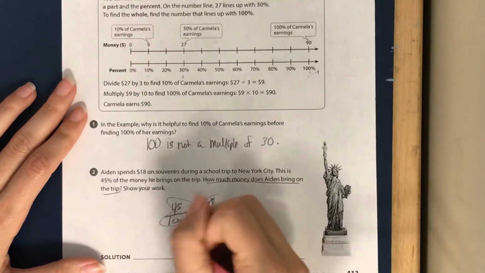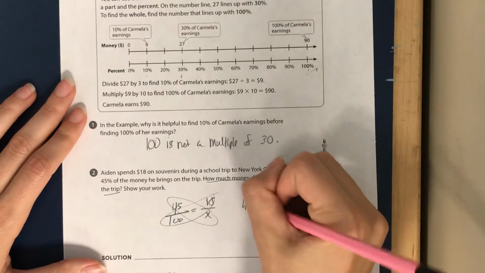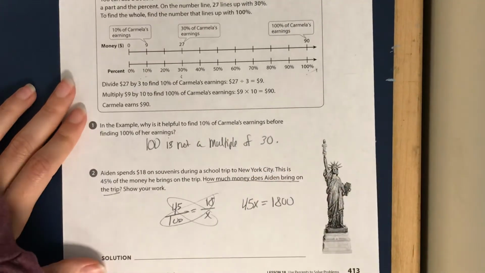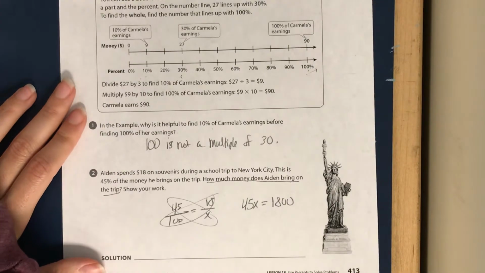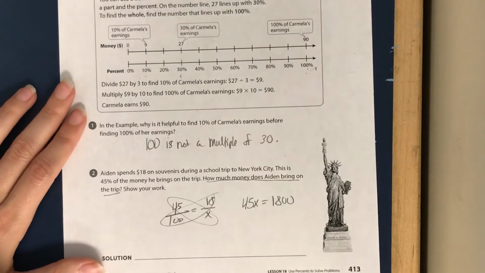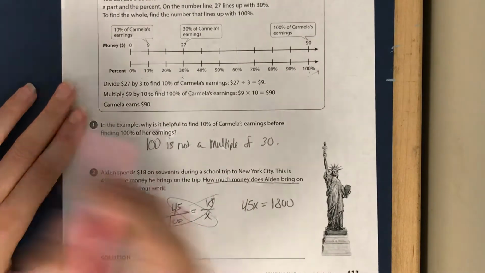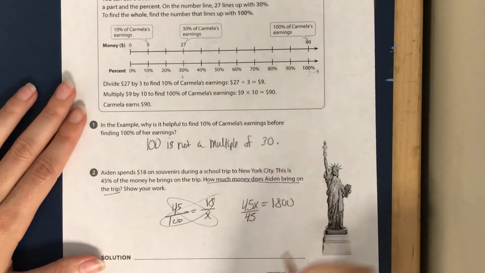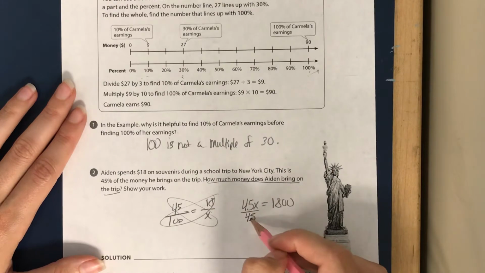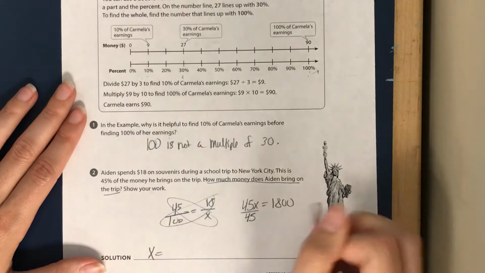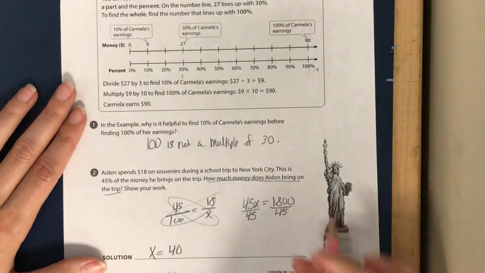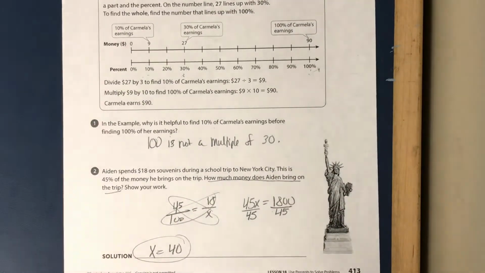Okay, so 45 times x equals 1,800. To find the number that I'm dividing by, I'm just going to find the number that's in front of the x. From there, I'm going to divide by the number that's in front of x, okay? So 45 over 45 just leaves you with 1x. I'm going to do the same thing to the other side, and I'm going to divide it by 45, and I get 40. Okay?